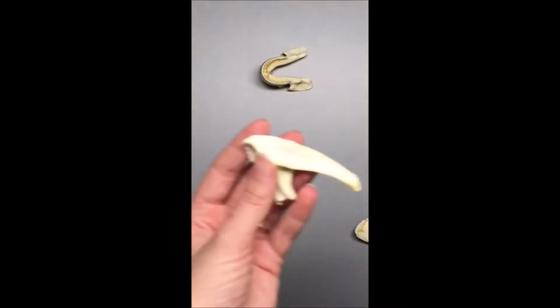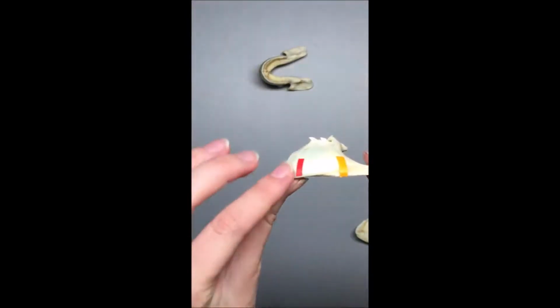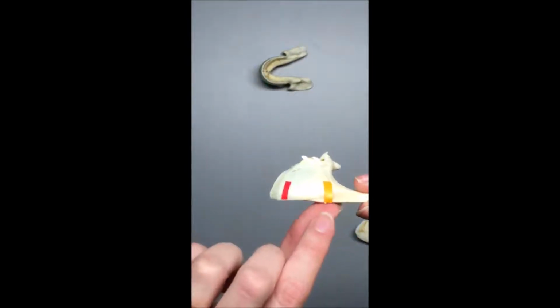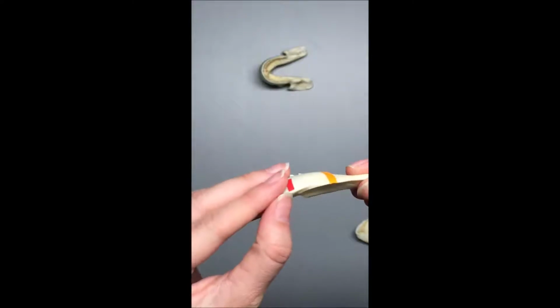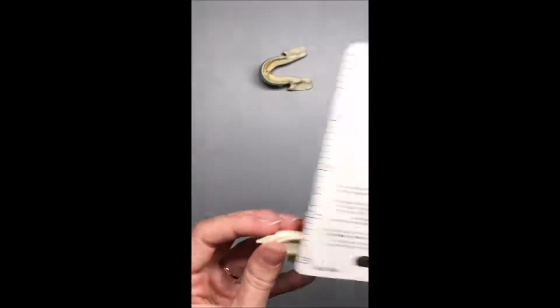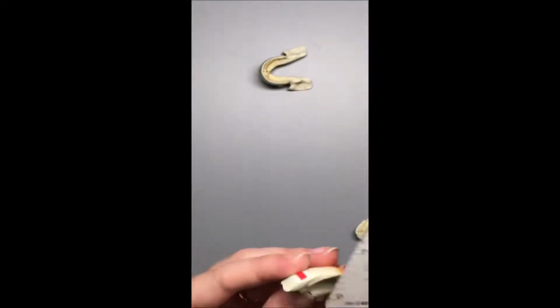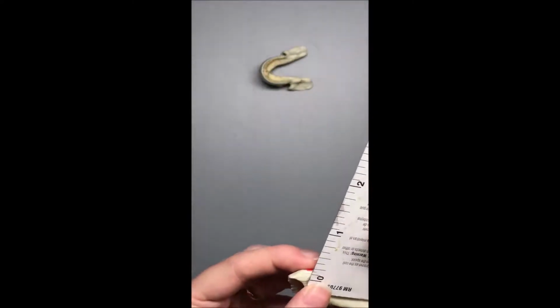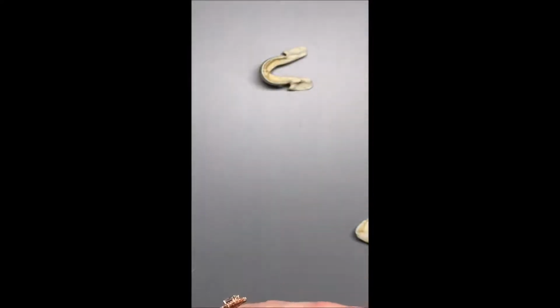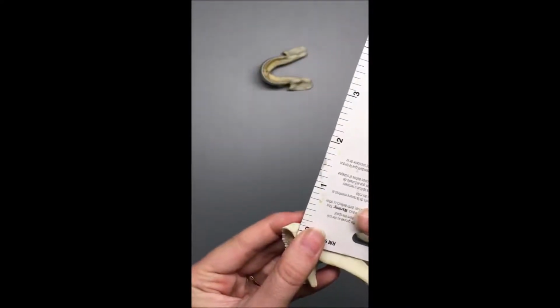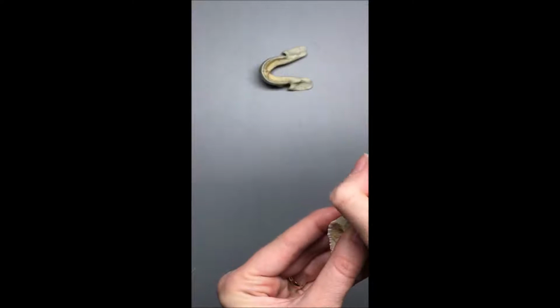Okay, so to drill the holes for these, I'm going to start at the points that I marked up, and I'll go directly underneath it, and I'm just going to measure where the bone is nice and thick, so it's a sturdy place to drill a hole. It doesn't matter how far down you want to go.